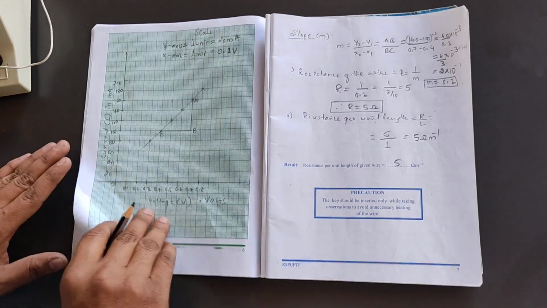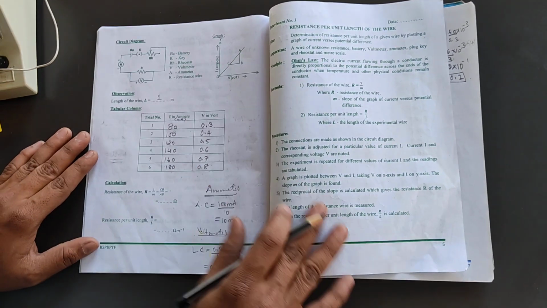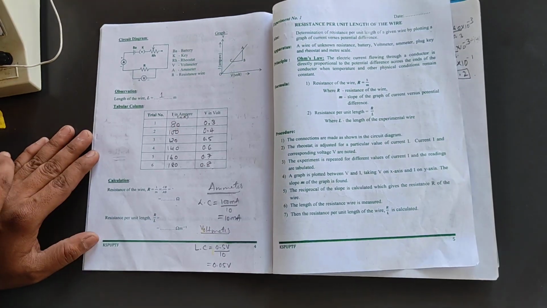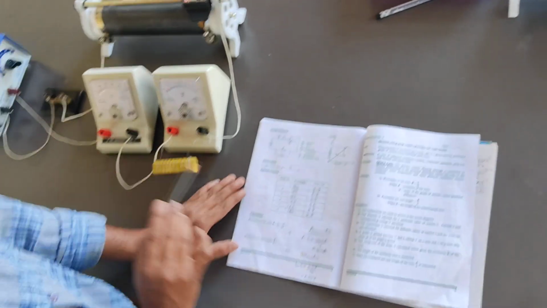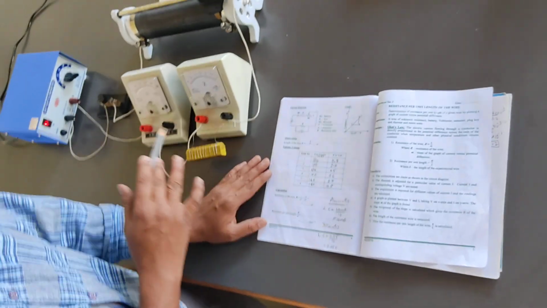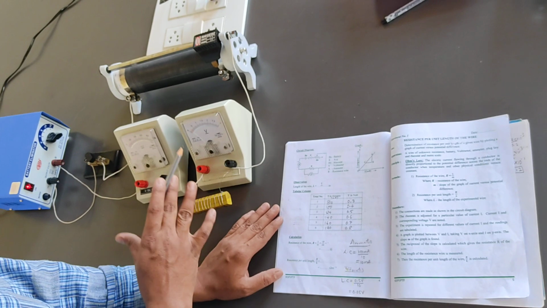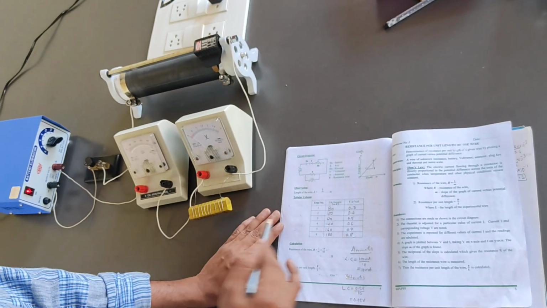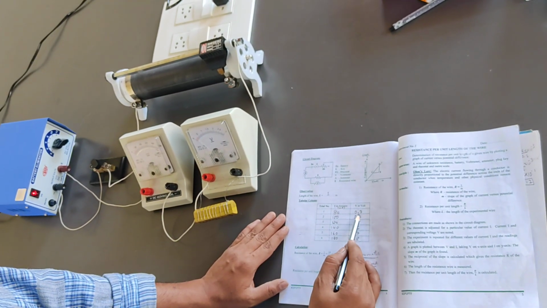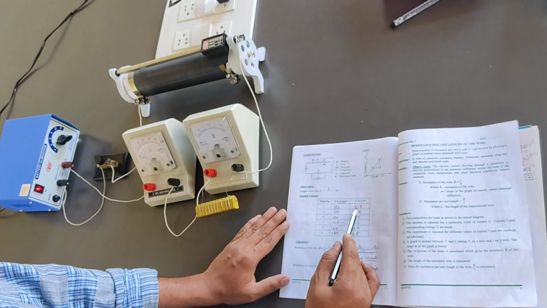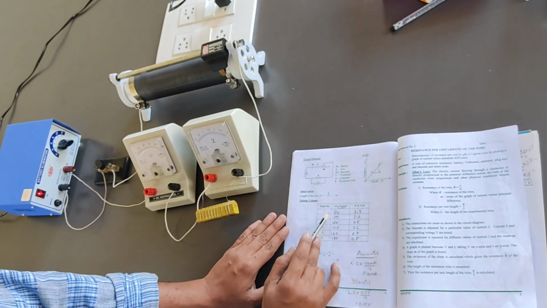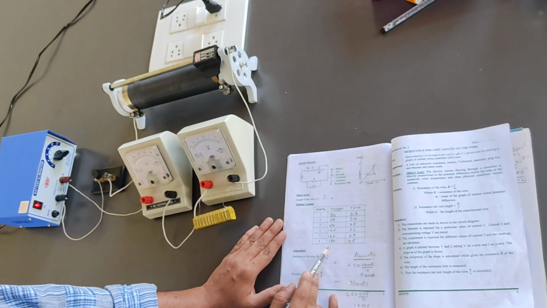This is how we saw that we have proved Ohm's law by taking a conducting wire, changing the current, and observing the change in the voltages. By maintaining all the other physical conditions and temperature constant, we have proved that current is directly proportional to voltage. Voltage is changing in its value, and current is also changing in its value.